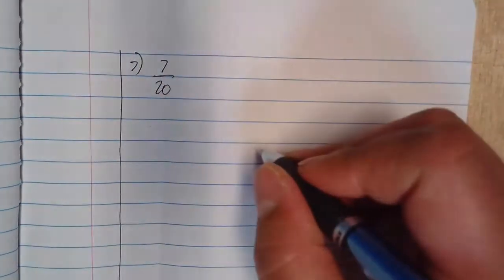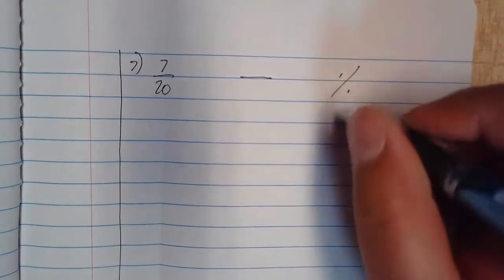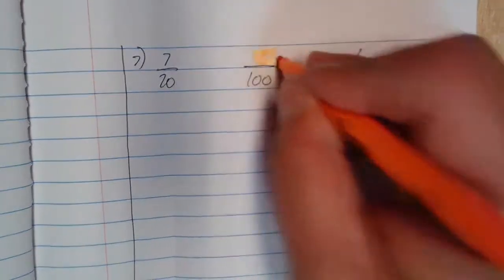All right, it's another situation of changing a fraction. Let's see if I can do this right without forgetting something. Number 7. We have 7/20. I'm just going to go ahead and find an equivalent fraction. I want a percent. See, that symbol reminds me, hey, I want a percent. I want the denominator to be 100. Whatever goes here goes in front.